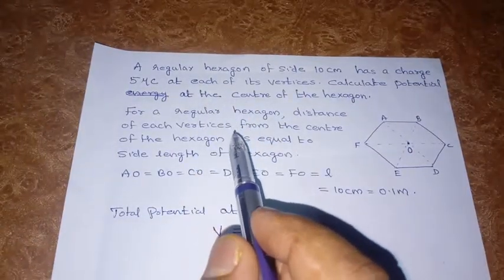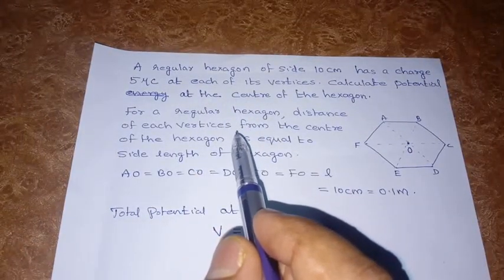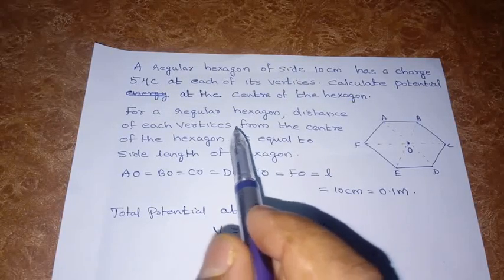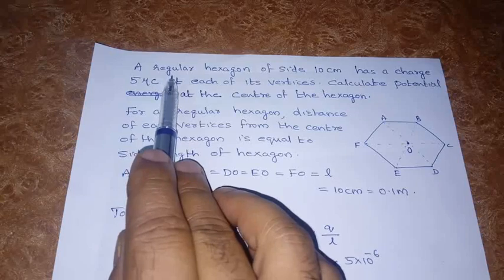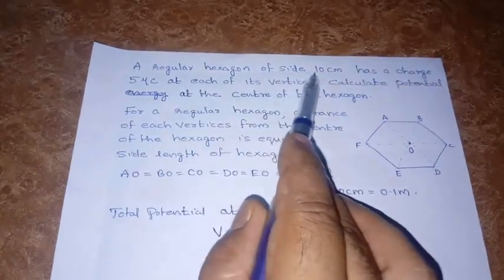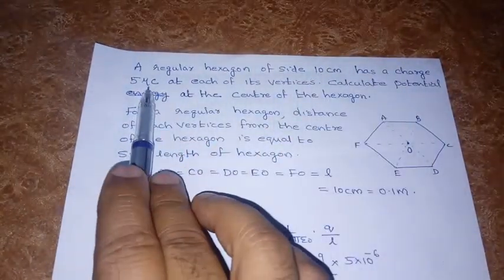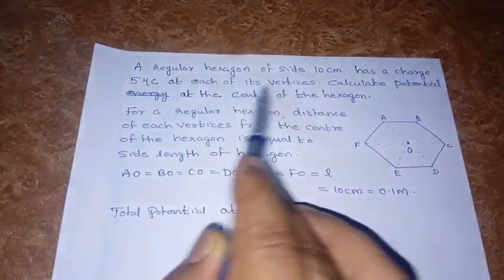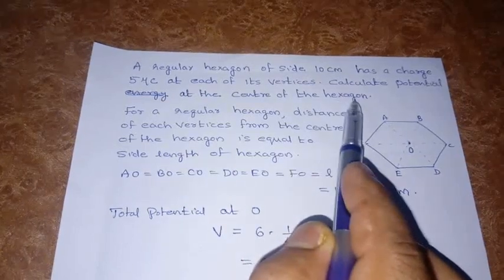Dear students, we are going to discuss some more numericals based on electrostatic potential and potential energy. The first question is like this. A regular hexagon of side 10 cm has a charge 5 microcoulomb at each of its vertices. Calculate the potential at the center of the hexagon.